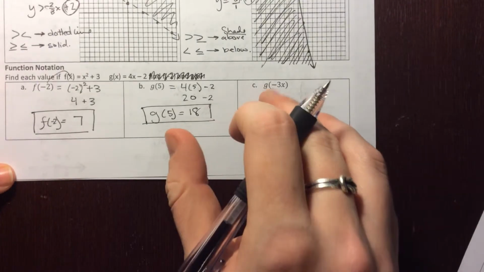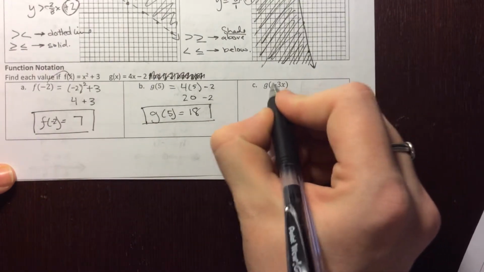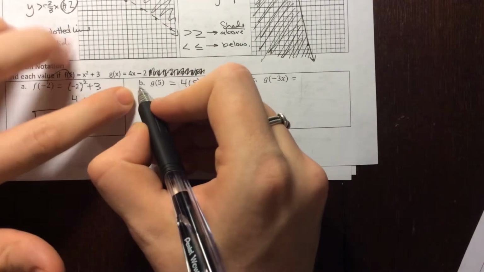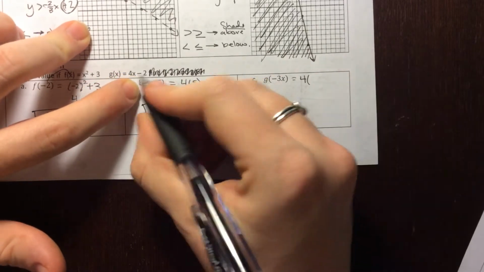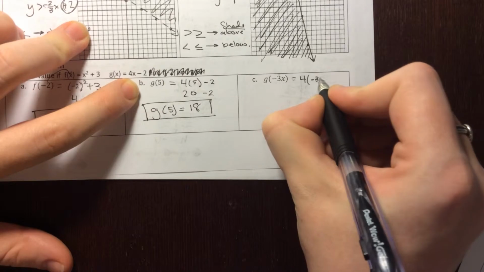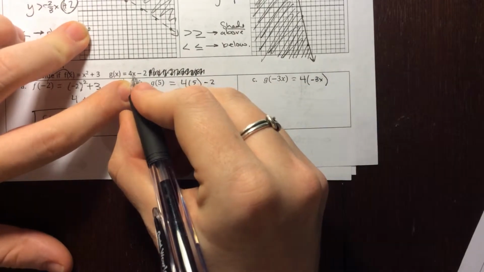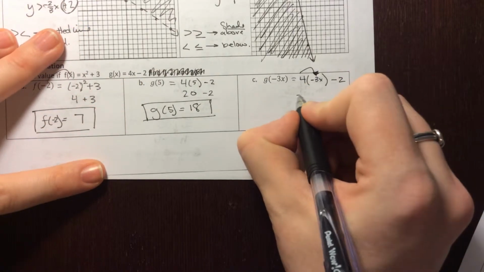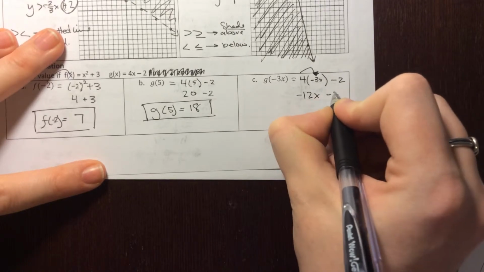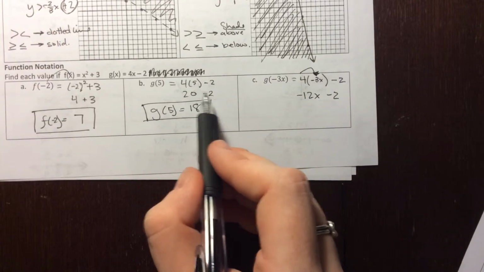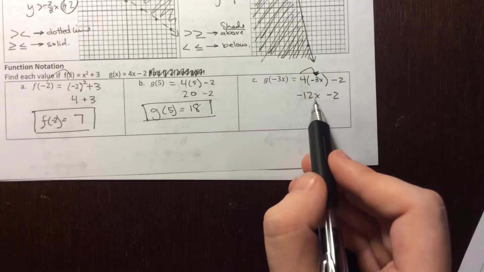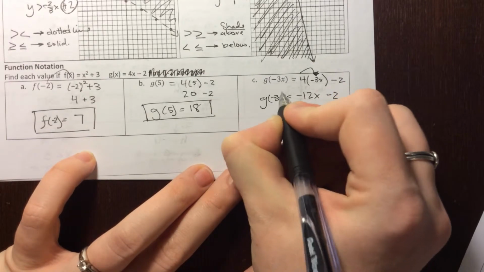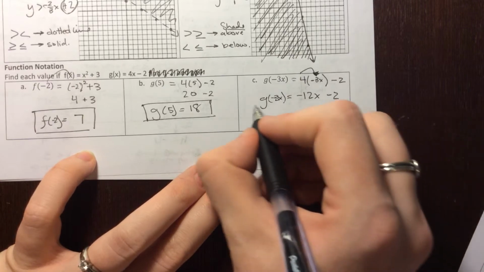The last one is kind of weird. It has a negative 3x, which just means if it's in the parentheses, that's what we're plugging in for x. So I'm going to have 4, and then instead of x, I'm plugging in whatever's in the parentheses. So I have a negative 3x in my parentheses instead of just an x. And then I'm going to have that minus 2. What is 4 times negative 3? It's a negative 12x. Then I have this minus 2. Over here we could combine 20 and negative 2 because they were like terms, they were constants. Here I have negative 12x and 2. I can't combine them, so that's my answer. g of negative 3x is equal to negative 12x minus 2.